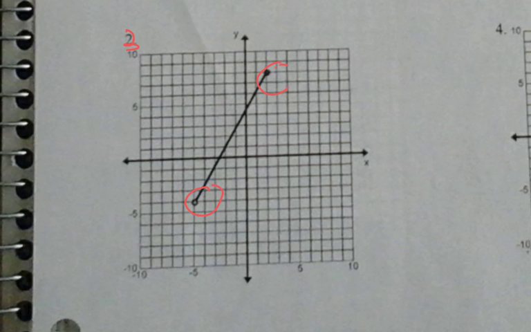So again, for domain, we're looking on the x-axis where it starts here, comes all the way across to here. So our domain would be written as starting here, parenthesis, negative 5, comma, 2, bracket.